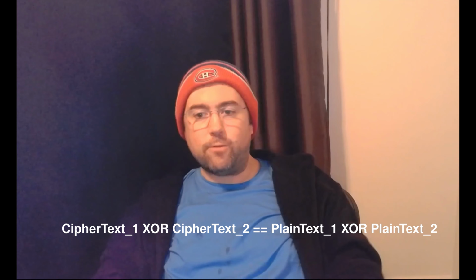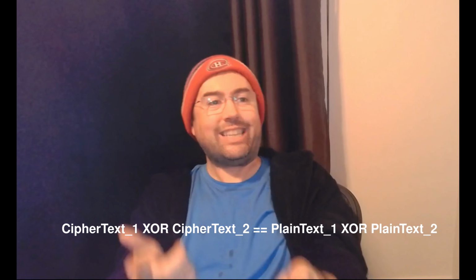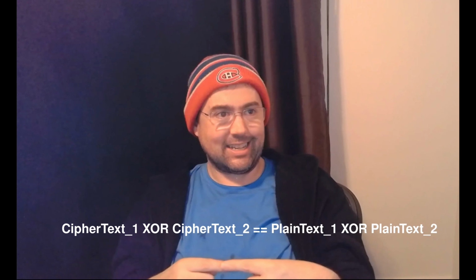So the way that XOR encryption works is that it will take the key stream, which is uniformly random, and it will take the plain text and XOR them together to get the ciphertext. It does that with the first file and the second file. Now, the key stream is going to be exactly the same between these two files. So that means that if I XORed these two ciphertext files together, what I would get out of it is the XOR of the two plain text.